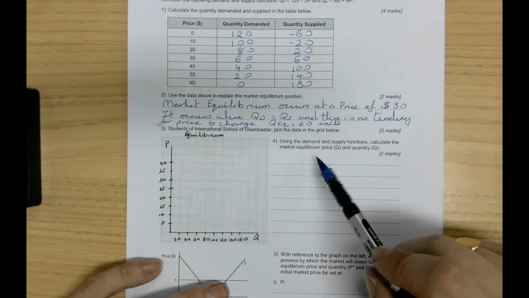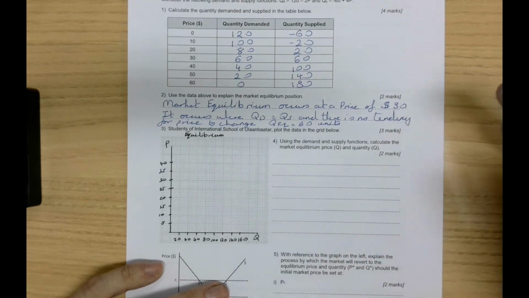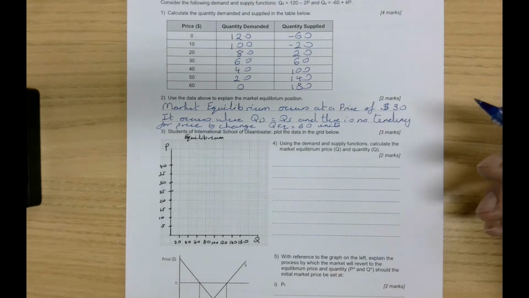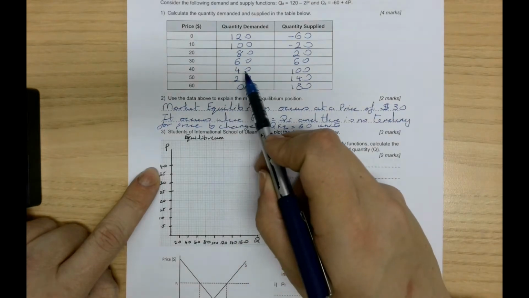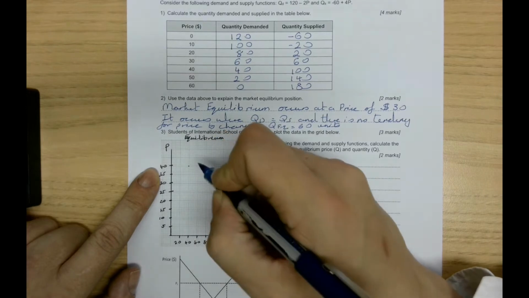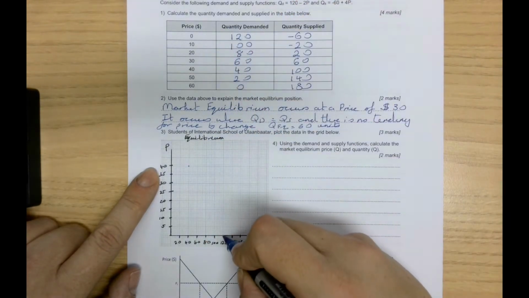Now, plot the data on the grid below. Okay, so the thing is, we don't need to work out anything because we've got all the prices and quantities, right? So at a price of 60, we've got 0. Well, I've only got up to 40 for quantity demanded, so I need to plot a 40. So I'm going to use my pen here now. There, and then also at a price of 0, we've got 120, which is here.